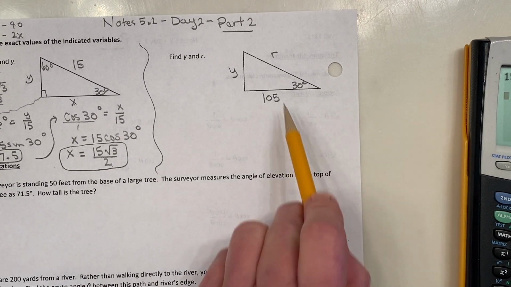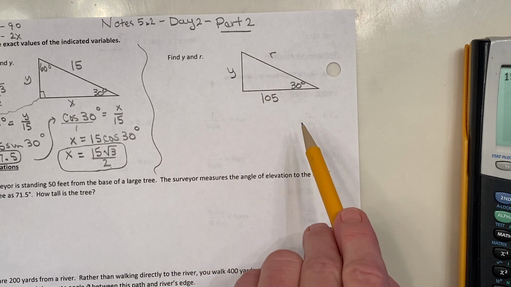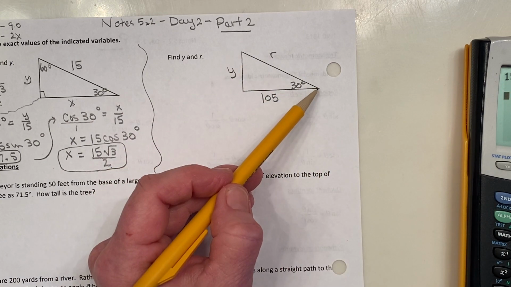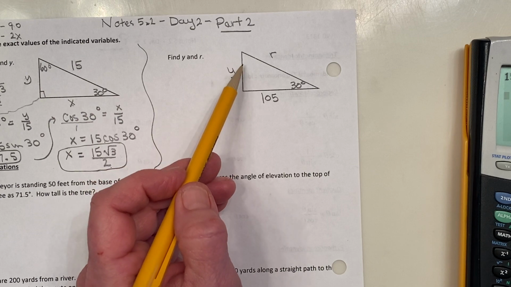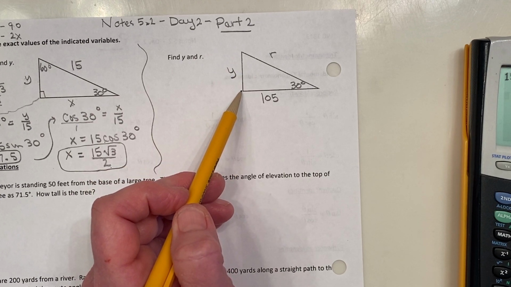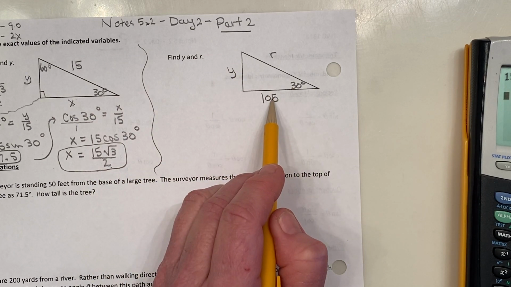All right, so you might want to fill in the right triangle that you have in your paper. We're going to label the hypotenuse R. We're going to label the side across from the smaller angle y. We're given the adjacent side to 30.